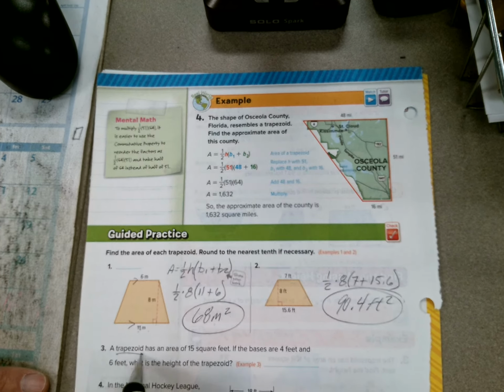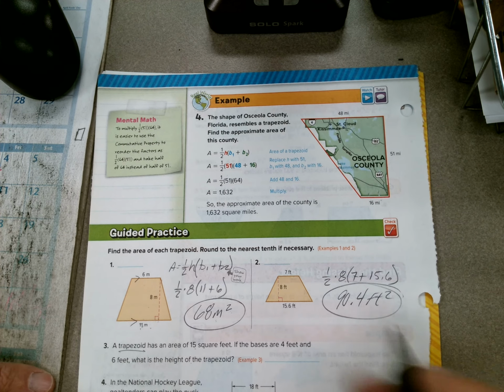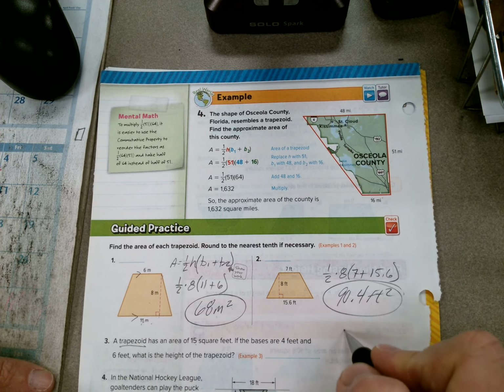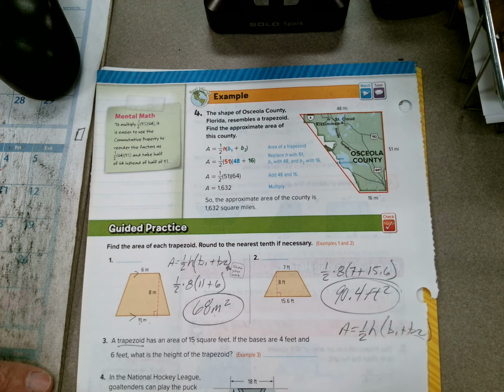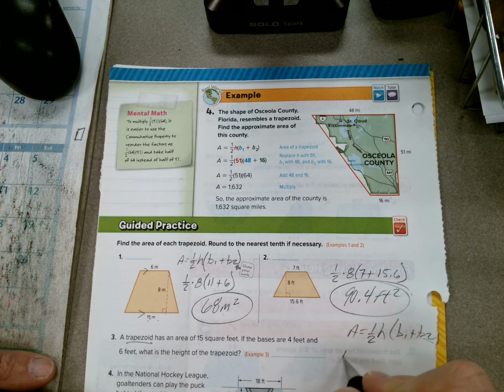Next one is when they give us the area and we've got to kind of work backwards. I like to start with the formula because it tells me where to put the numbers. And you'll see what I mean. The area is 15, so I'm going to put that under my A. 1/2 is constant.